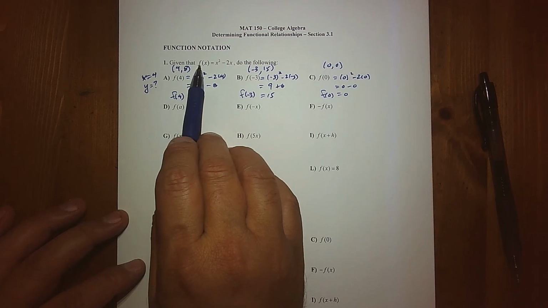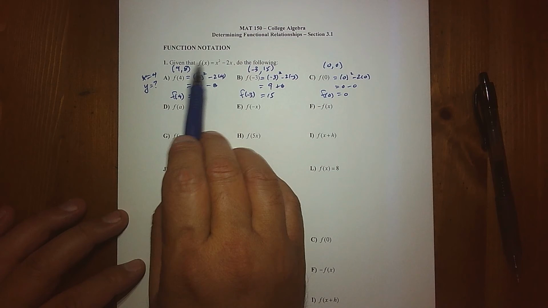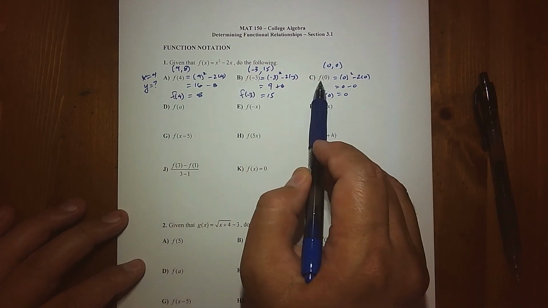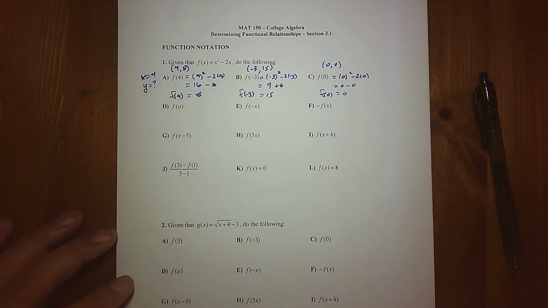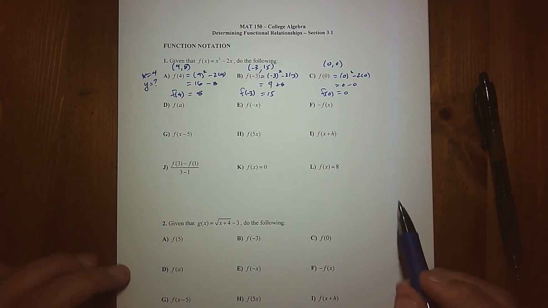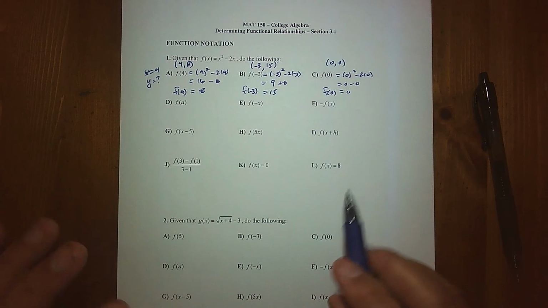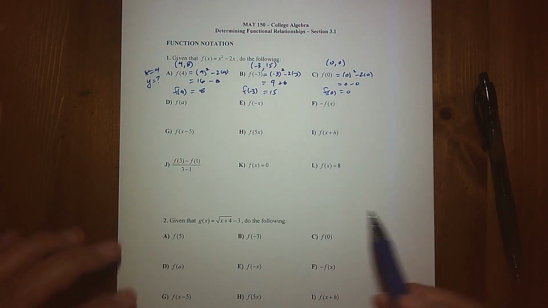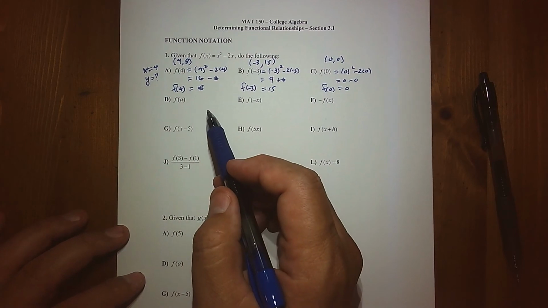F is the name of the function. It depends on x. So what's the value when x is 4? What's the value when x is negative 3? What's the value when x is 0? So forth and so on. Okay, so the next stanza, D, E, and F, we start getting a little different. There's not a number to work with, but just keep following our little song and dance.